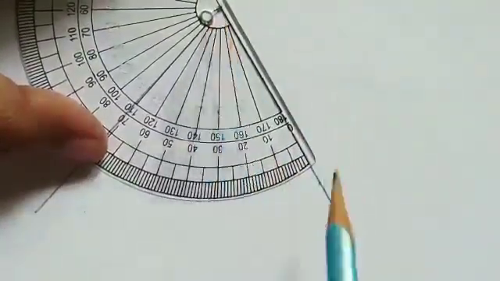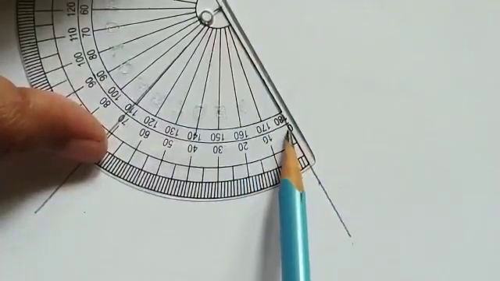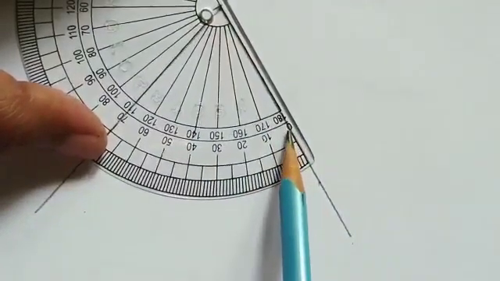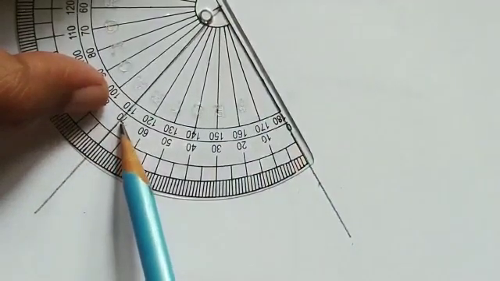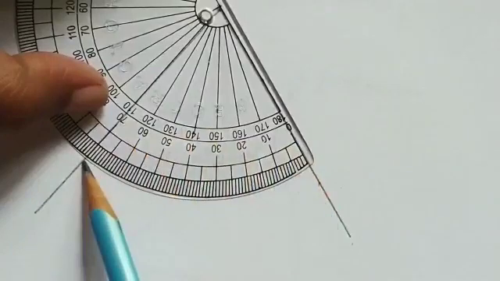Align the center and the baseline. This time you will be following the 0. See what is the number which is on the other arm? It is 70 degree. So you can use both the arms for measuring the angle.